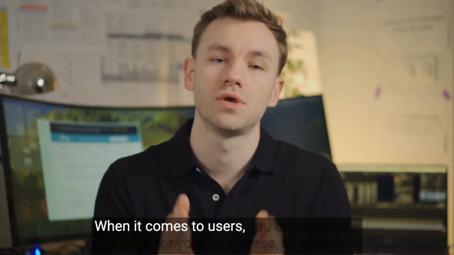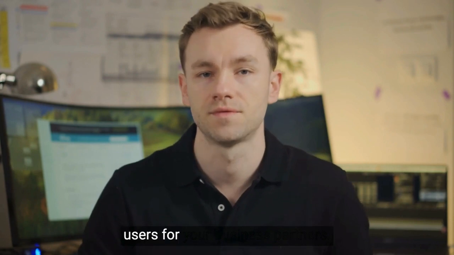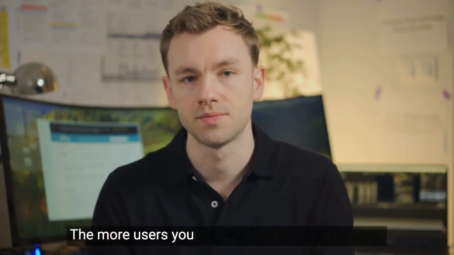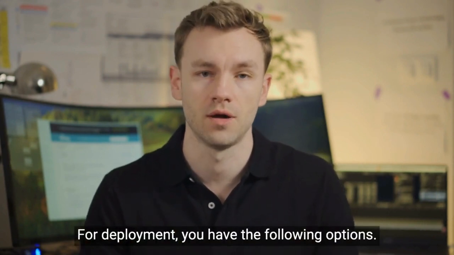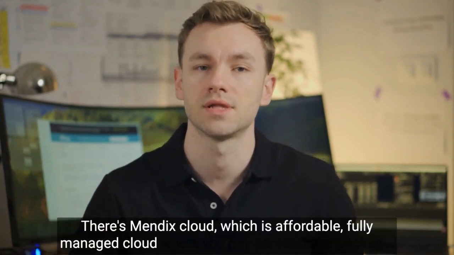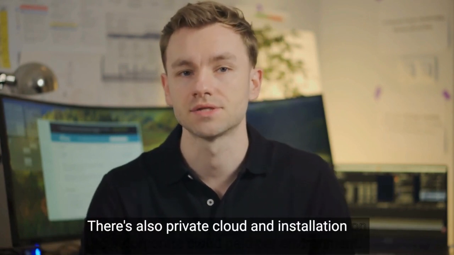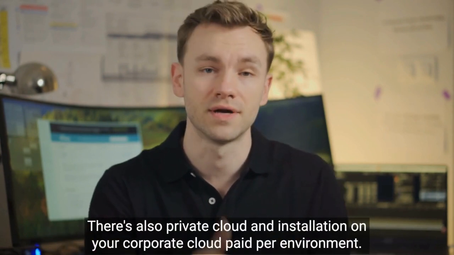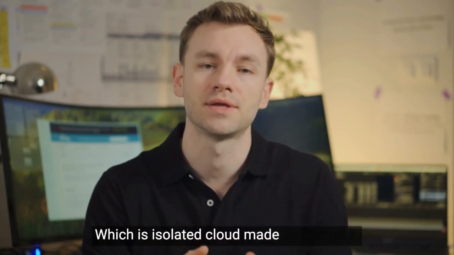When it comes to users, you can purchase internal for your employees or external users for your business partners. The more users you buy, the less you pay per user. External users are way cheaper. For deployment, you have the following options. There is simple on-premises single server installation. There is Mendix Cloud, which is affordable, fully managed cloud where you pay per resource package. There is also private cloud, an installation on your corporate cloud paid per environment. And finally, there's dedicated cloud, which is isolated cloud managed by Siemens.